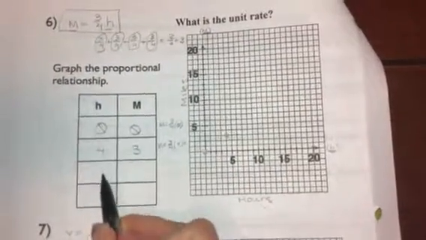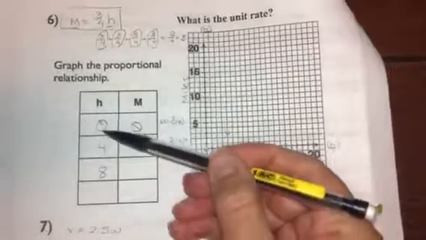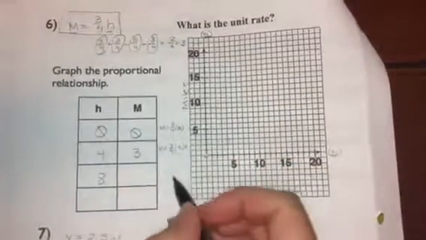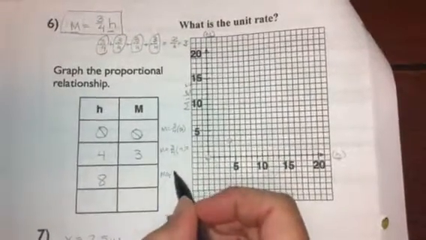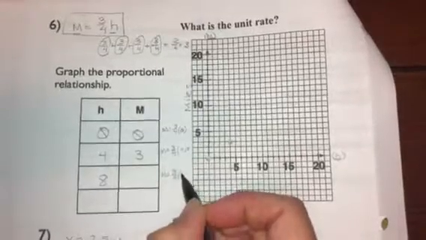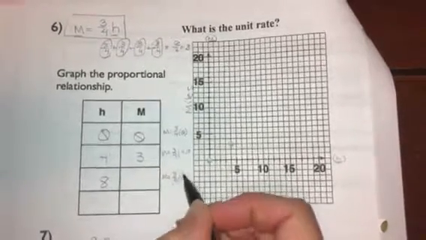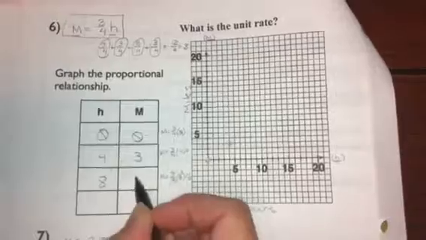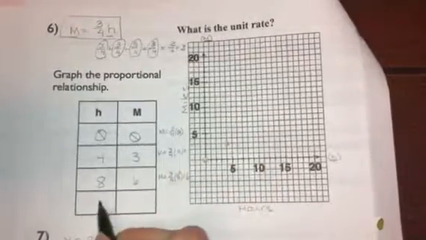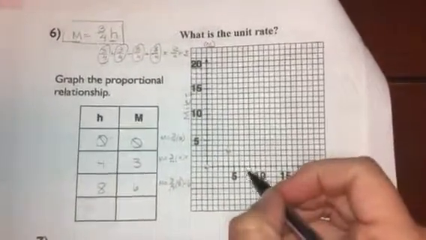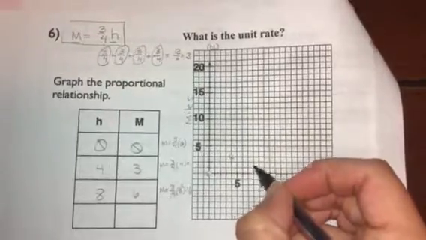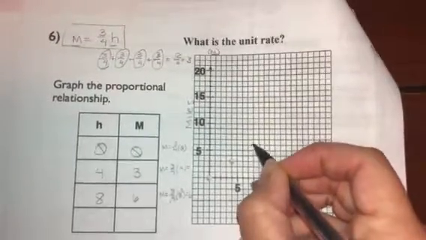So the next one would be 8. And we can use our little pattern here. If I plug in 8, m equals 3/4 of 8, then these can cross reduce and I get 6. In other words, I can continue with this pattern. 8 is going to give me 6. 8 goes up to 6. 1, 2, 3, 4, 5, 6.